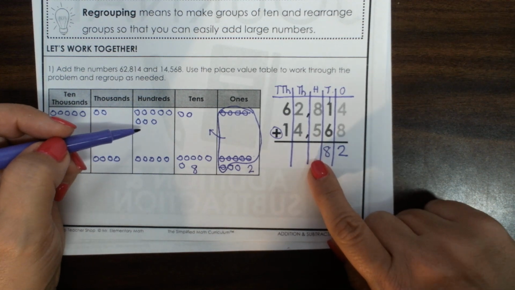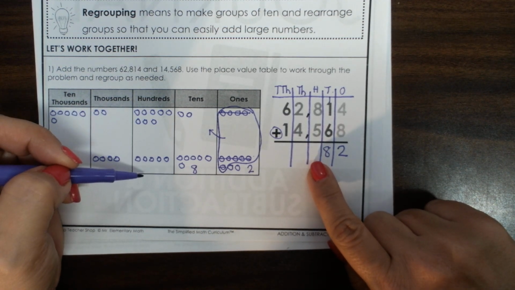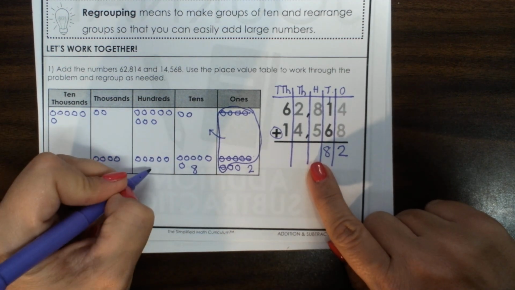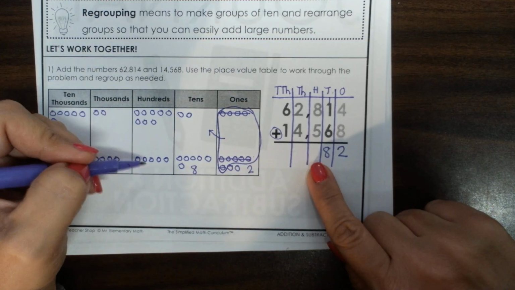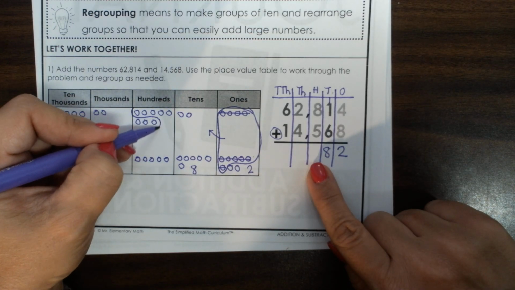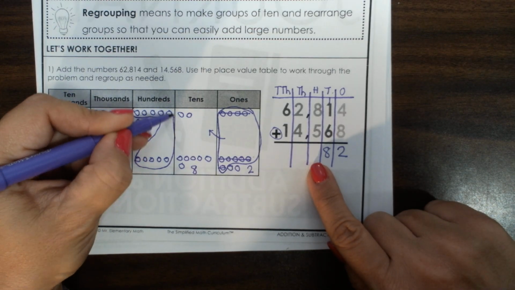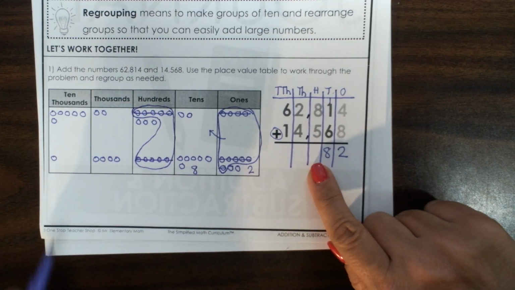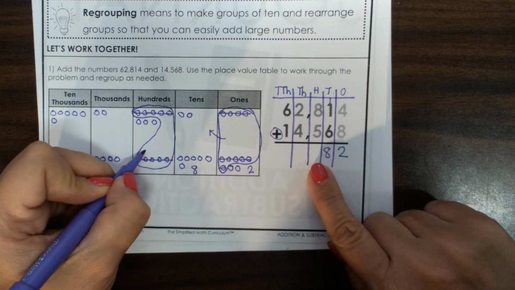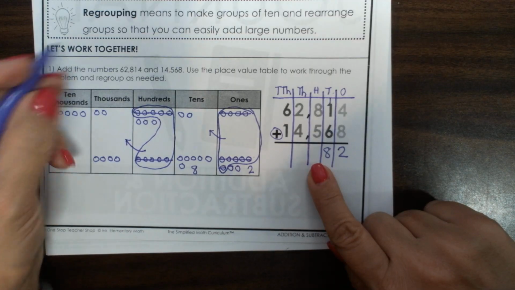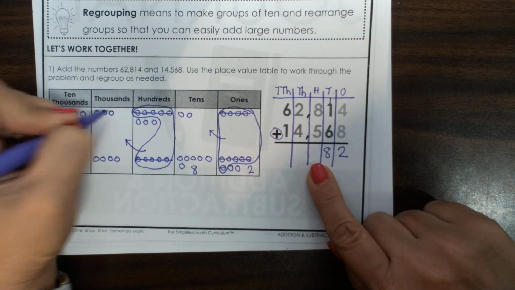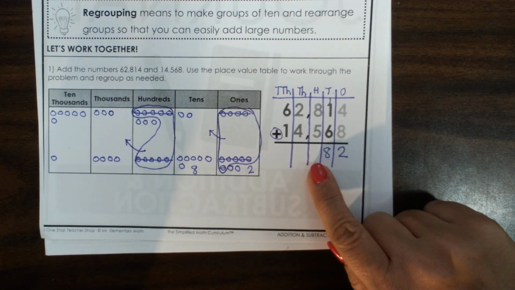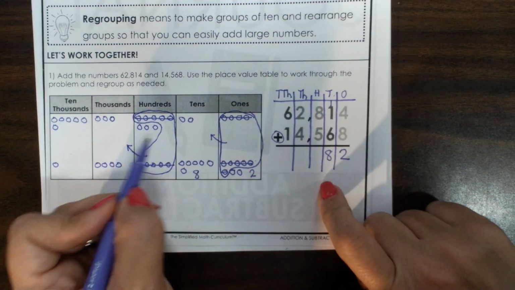Now we're going to go over to our hundreds place. We have 8 plus 5. 8 plus 5 is 13. So that means that we can regroup here. Since I have a group of 5 here and a group of 5 here, I'm going to group those up. I'm going to mark out my place value disc in the hundreds because I am trading 10 hundreds for 1,000.